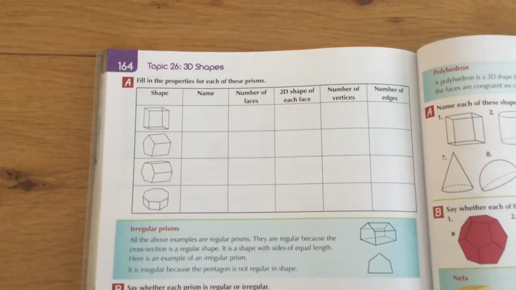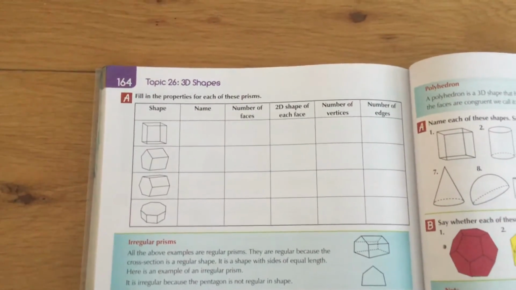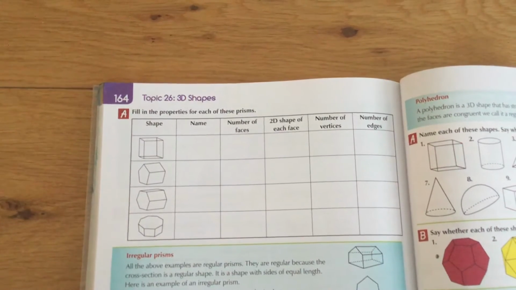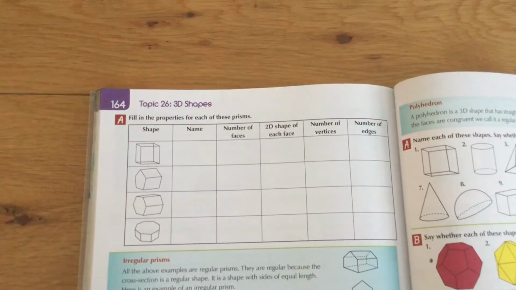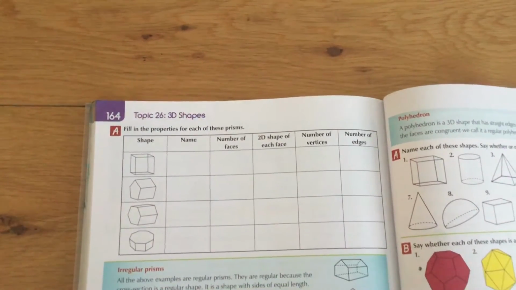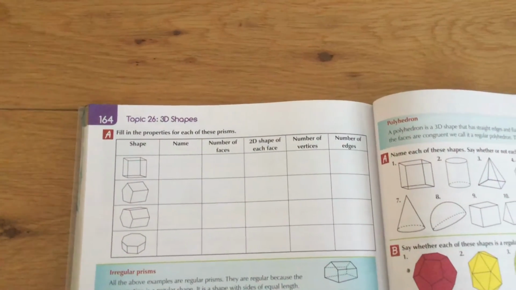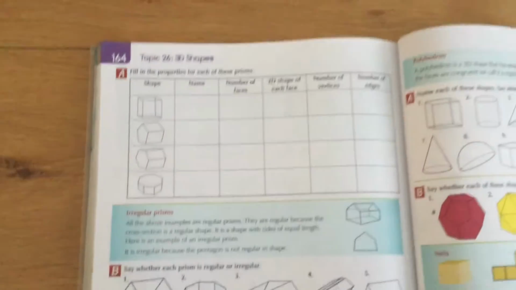And again, we're continuing on with the whole idea of 3D shapes and prisms. So each of these are prisms below, and they want you to name each prism, name the number of faces for each prism, the 2D shapes of each of the faces within the prisms, the number of vertices, the corners, and the number of edges, like along the side of your table.